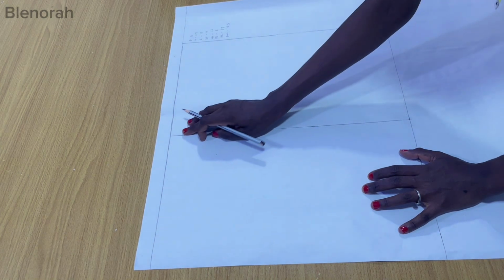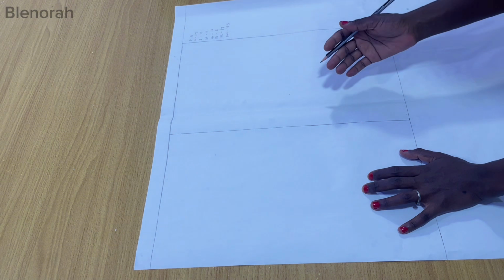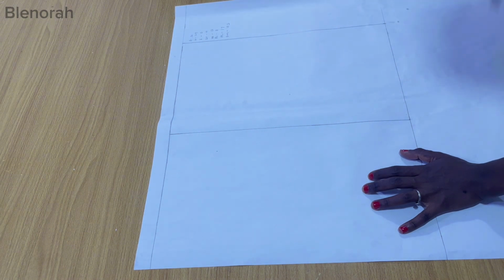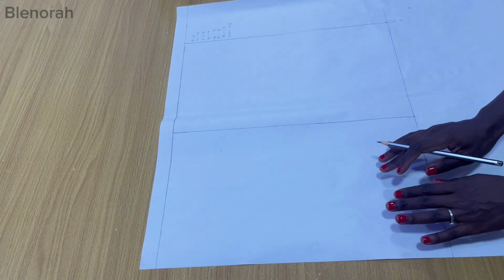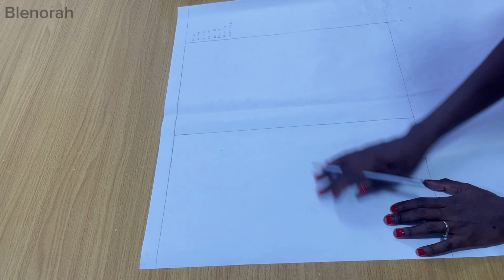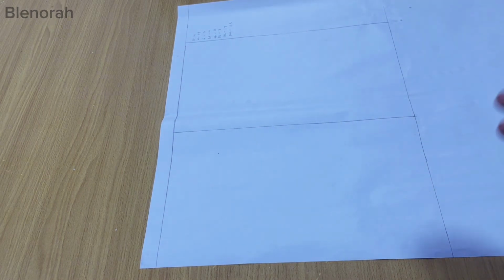Now, talking about the vertical measurement here, how was I able to get it? I looked at the vertical measurement, and vertical measurements are the shoulder to hip, shoulder to waist, shoulder to bust point, shoulder to half length. I hope you understand that. So now I did 17 by 20 and I divided it into 2. I hope this is established. Now let's go into the main tutorial.